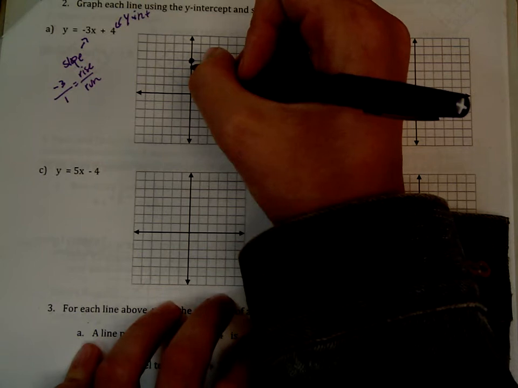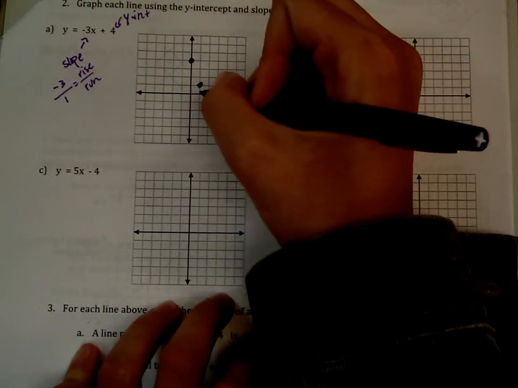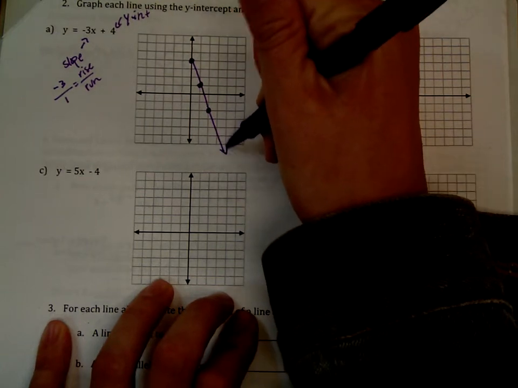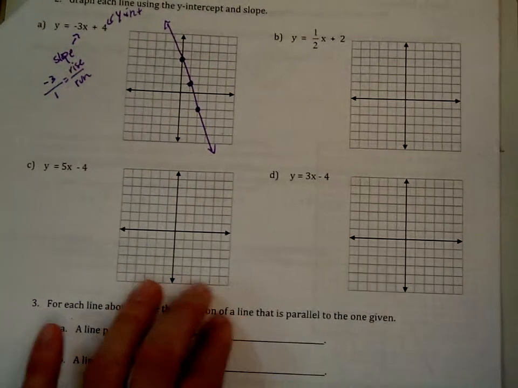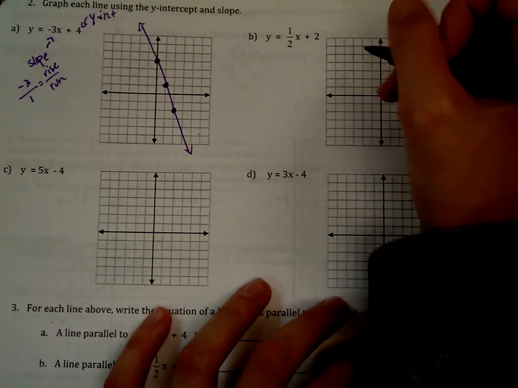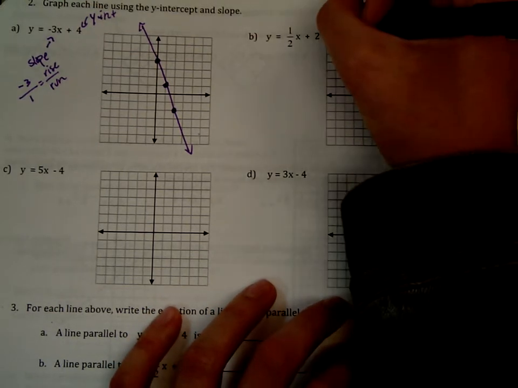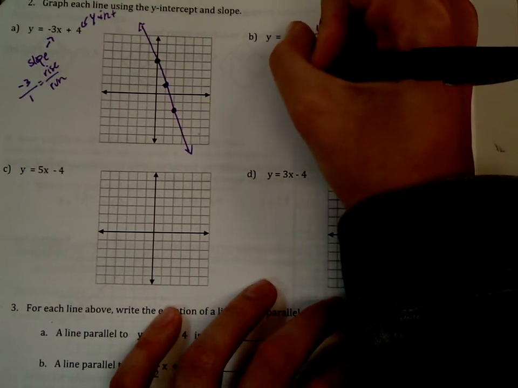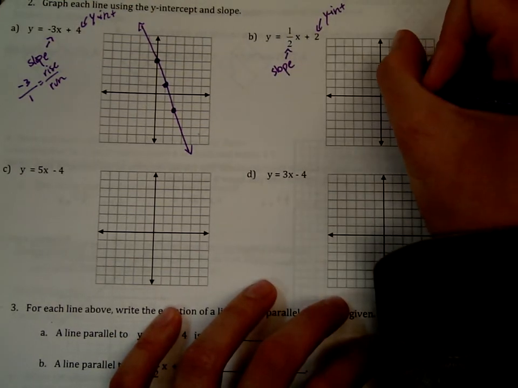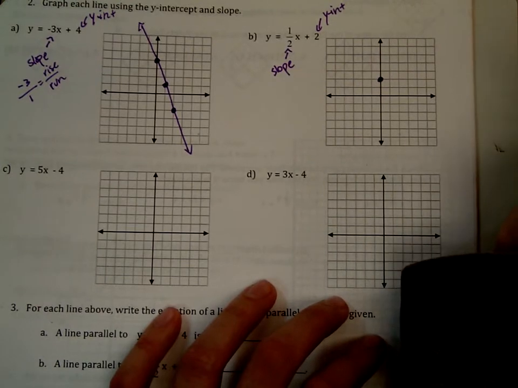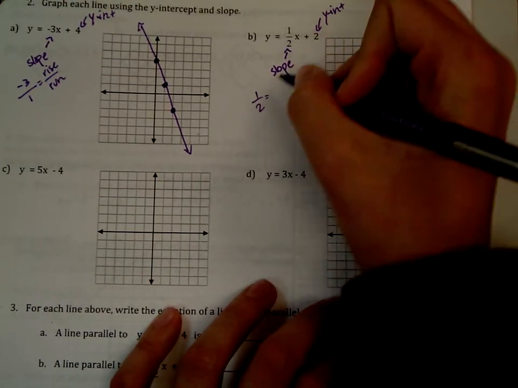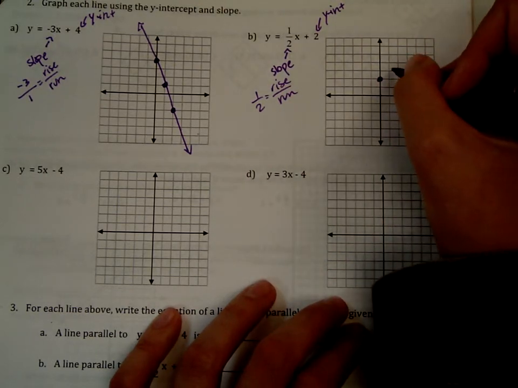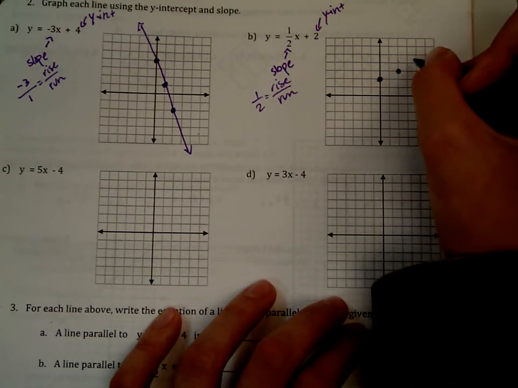So we go down 1, 2, 3 over 1. For the second one, 2 is our y-intercept right here. Our slope is 1/2. So we start at 0, 2. And our slope is rise over run. So we go up 1 over 2.